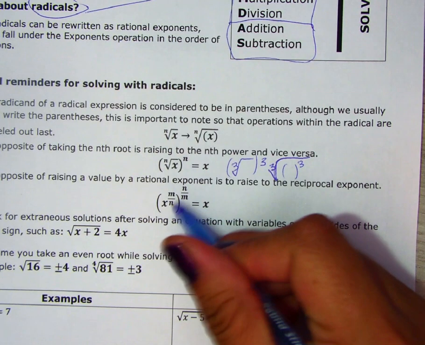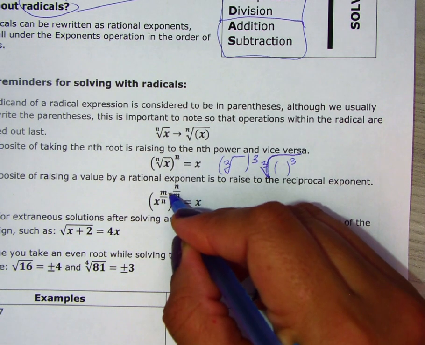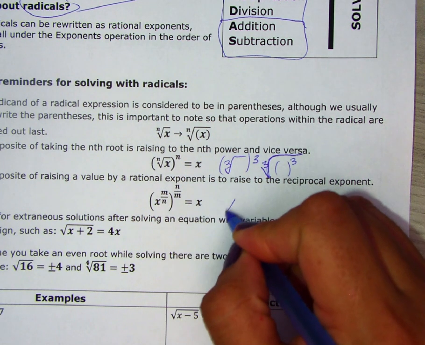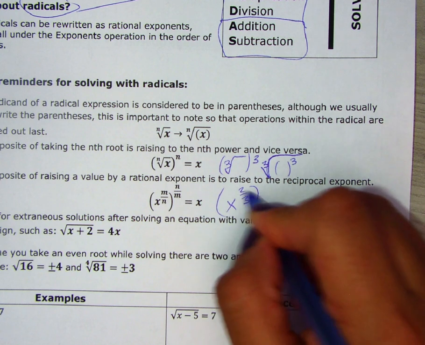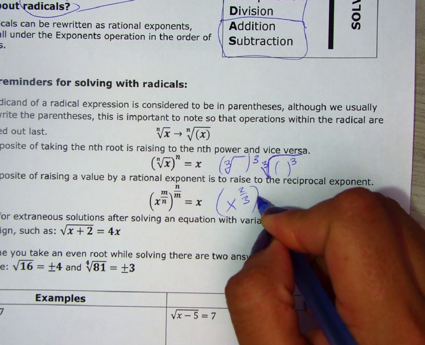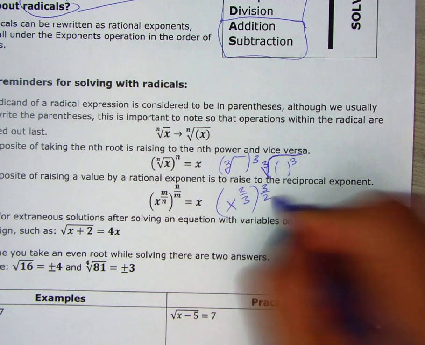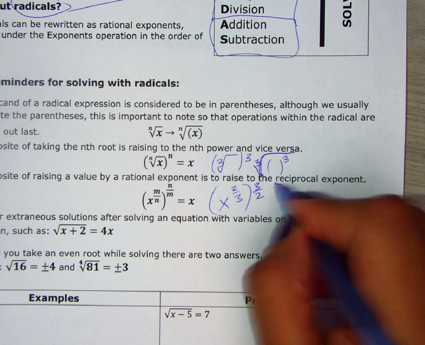Here we have the fractions, how they can cancel each other. You raise it to the power of another exponent, that is the reciprocal. So if you have x to the 2/3, you want to cancel or eliminate the 2/3 by raising it to the power of 3/2. This is the flip version of 2/3, which is the reciprocal.